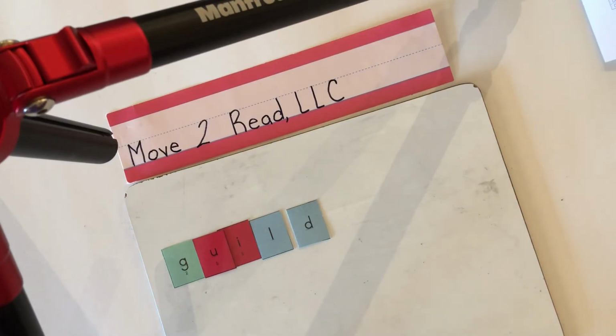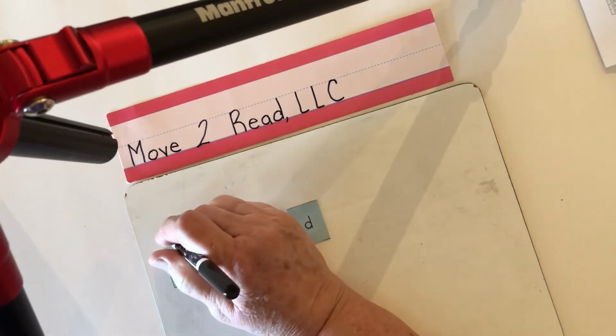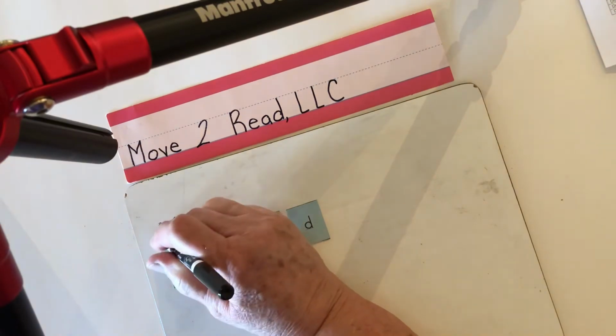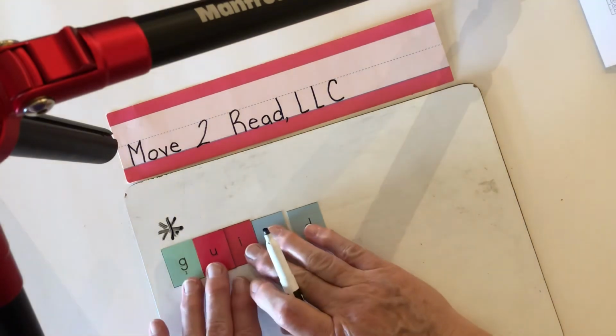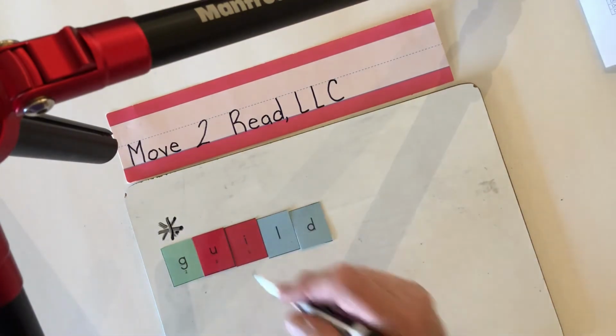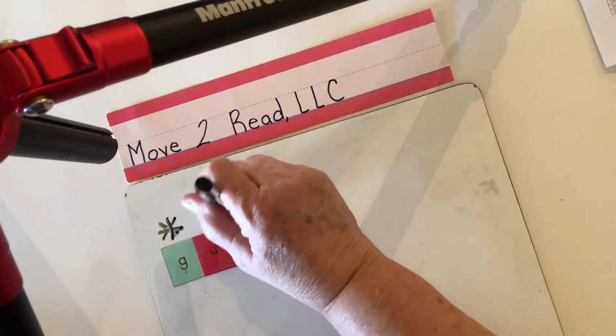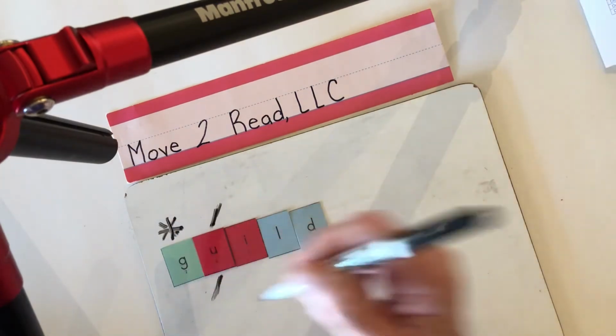In G and U, in our Renaissance letters, the G is the one that's talking. So, because we have that memorized, we put a star above the G because he is doing the talking. And then we cross out the U because he is not doing the talking.